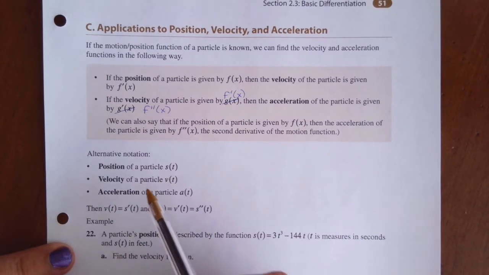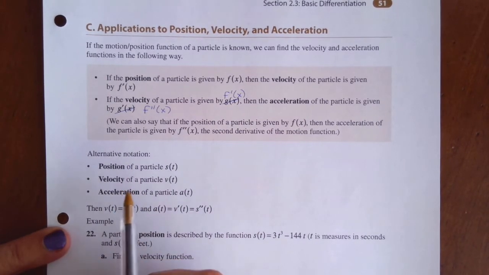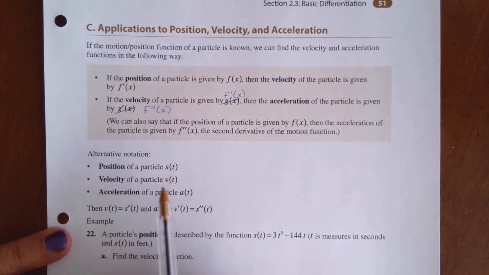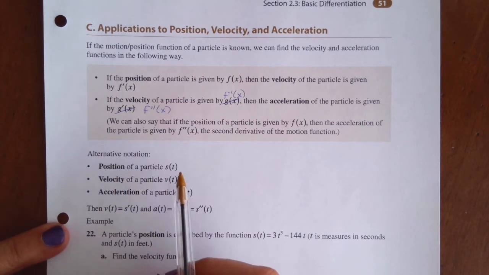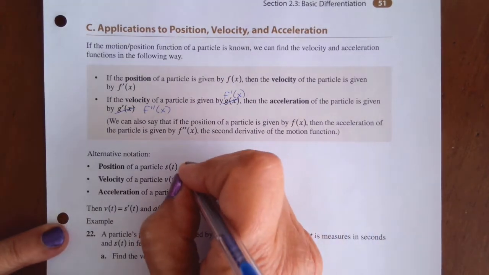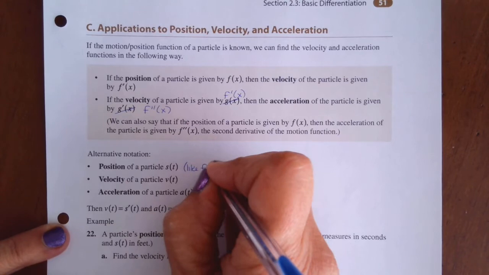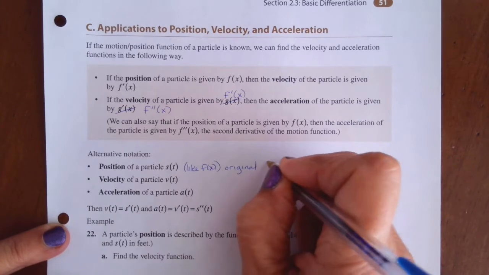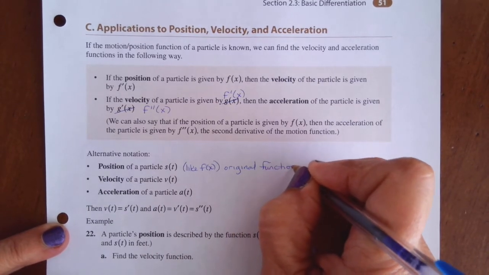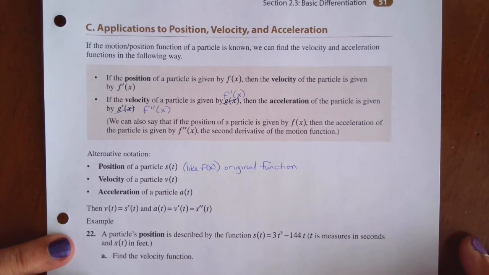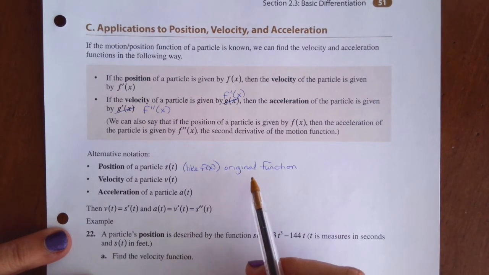Now, I also told you that in most calculus problems, you're not going to see f of x. You're going to see these notations. Instead of f of x, they're going to give you the position, which is your original function, s of t. I'm going to put over here, this is like f of x. This is the original function. So on these problems, when you're given a function, that's your position function. That's how you figure out where the particle, or whatever you're looking at, is. So if you need a position, you would use the original function.